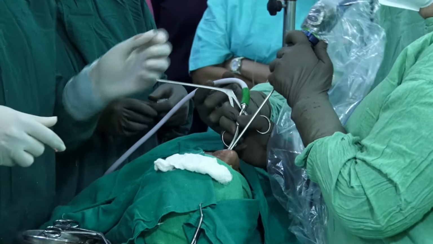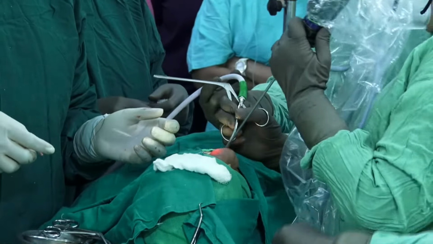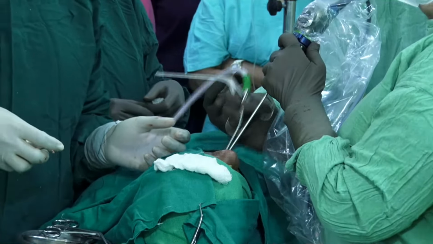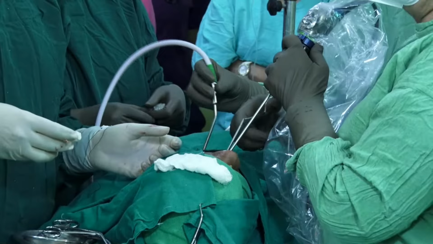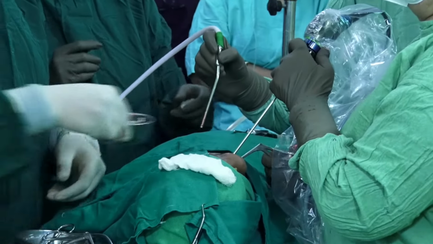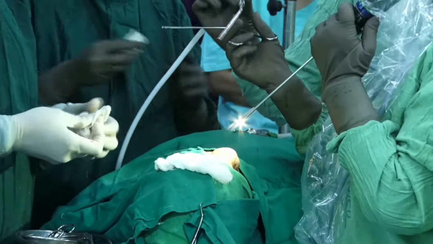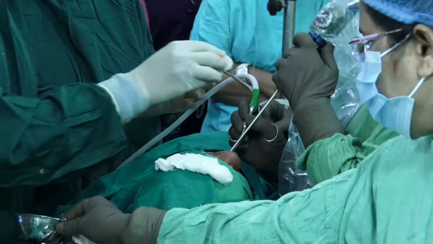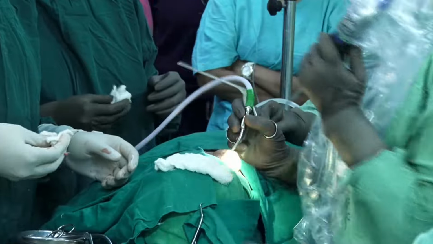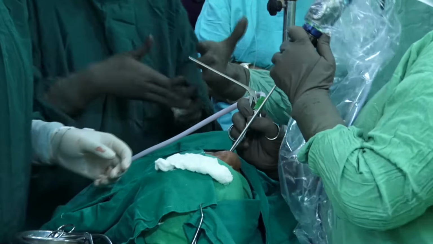And then I'll just drop the suction and go in with the Blakesley. I'll show you again. Keep flush ready.